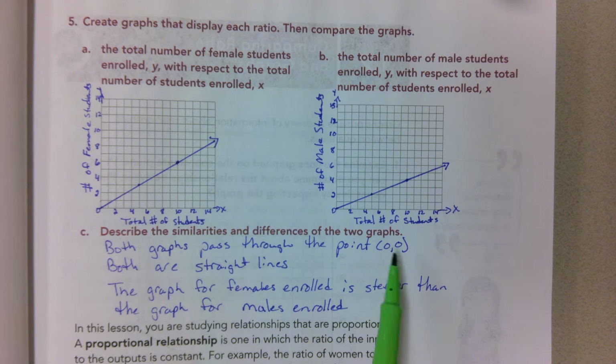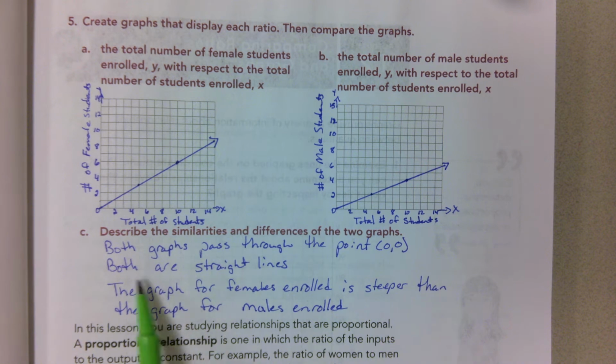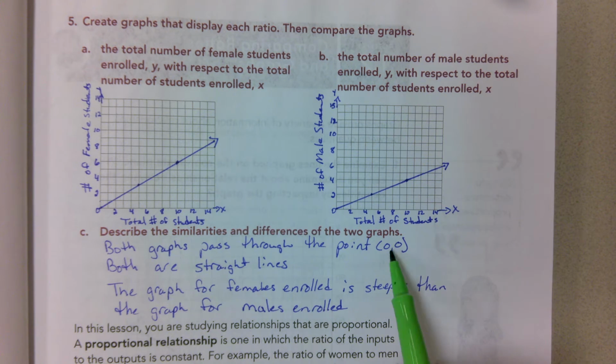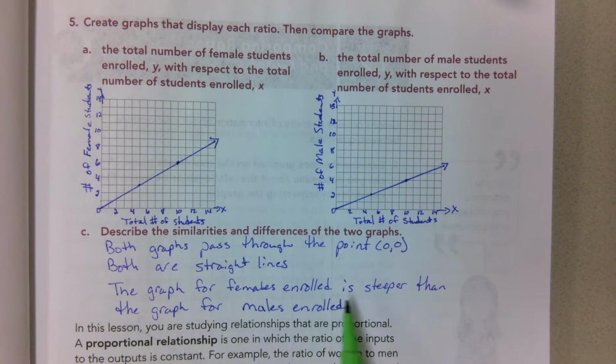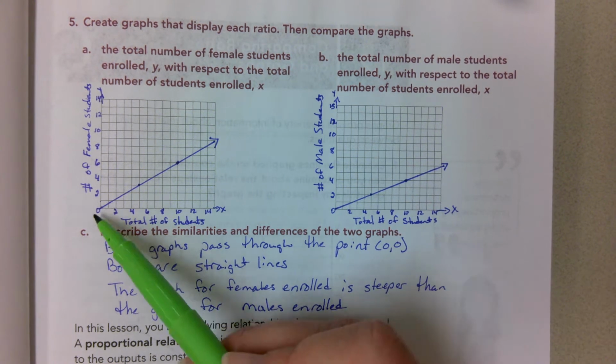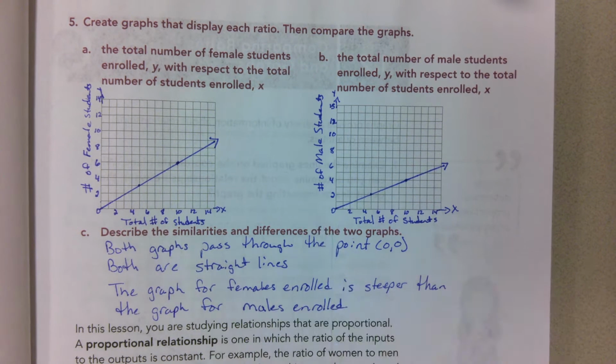Both graphs pass through the point 0, 0, the origin. Both are straight lines. So going through the origin, straight lines, that tells me they're proportional. The graph for female students enrolled is steeper than the graph for male students. We've got more females enrolled than males, right?